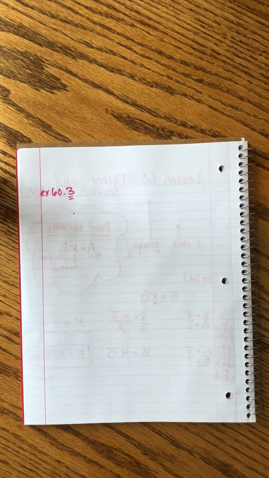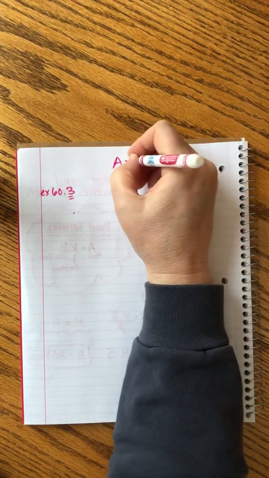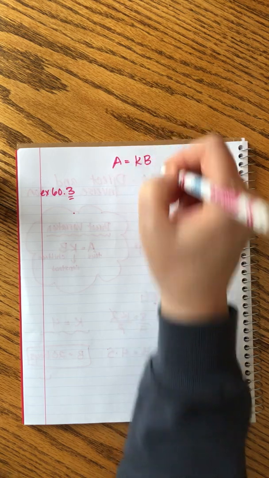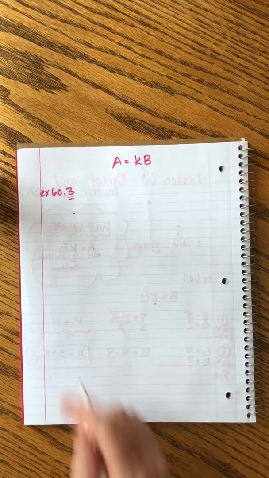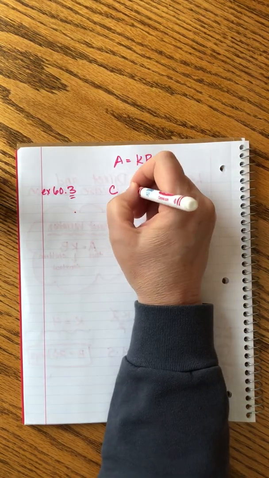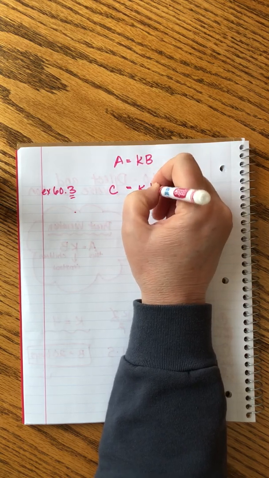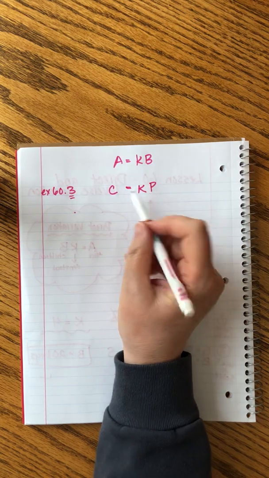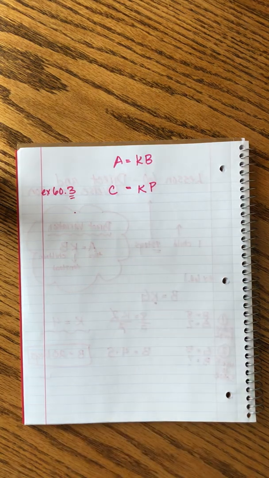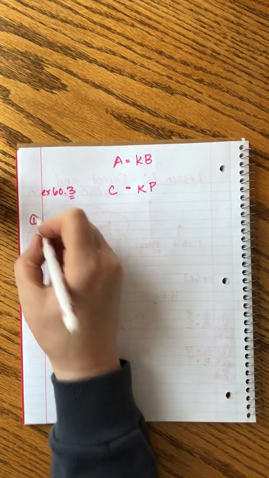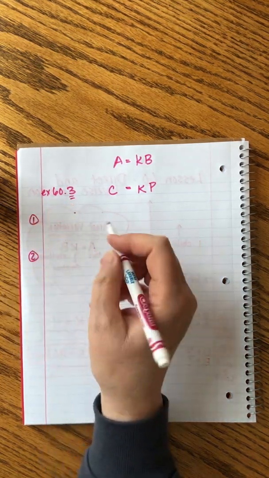Oh my gosh. Okay, our generic version of this looks like that, so let's fine tune it. The number of clowns is directly proportional to the number of performers. Clowns, performers, I just let the sentence follow the formula. So we're going to have one scenario, and then we're going to have a second scenario.